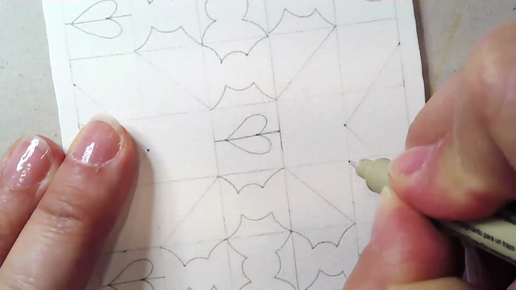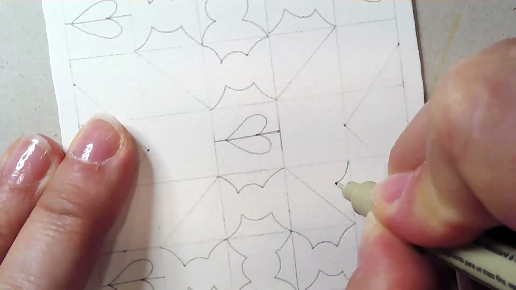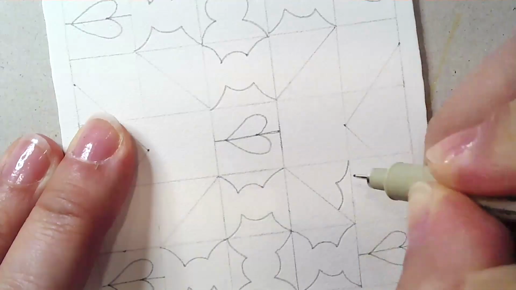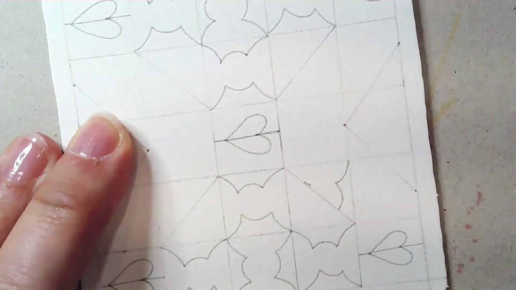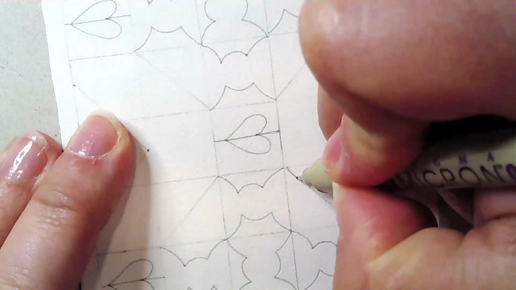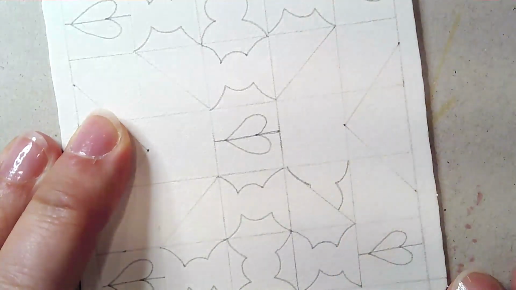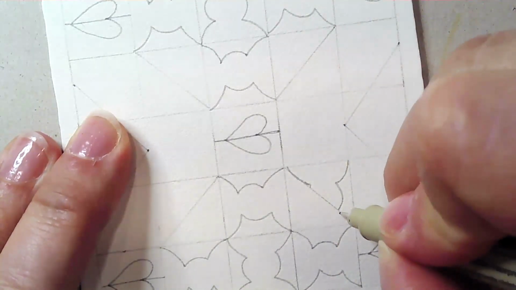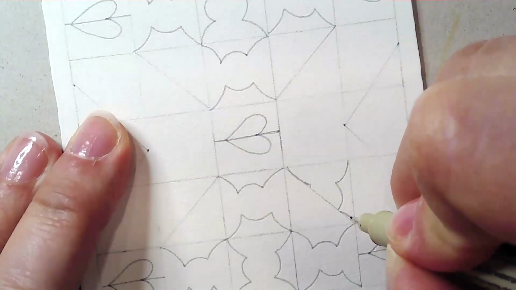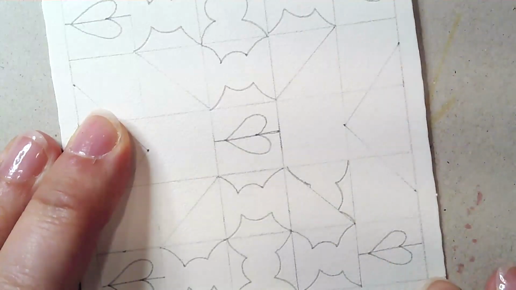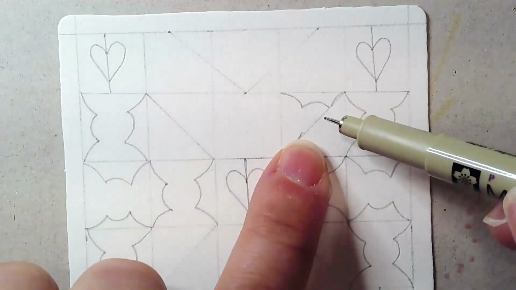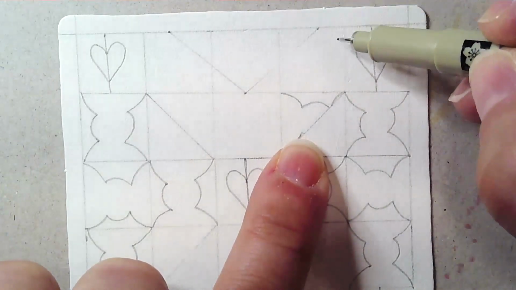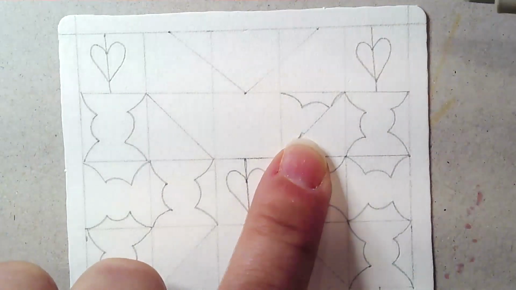So again, only doing what you see in that space. And because this is horizontal, this space right above is going to be vertical.